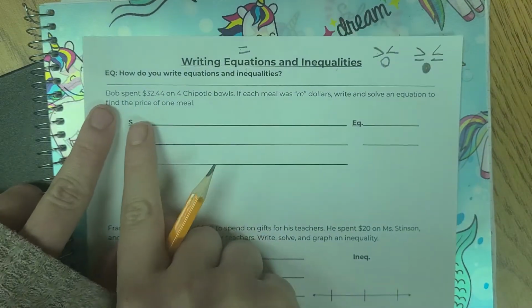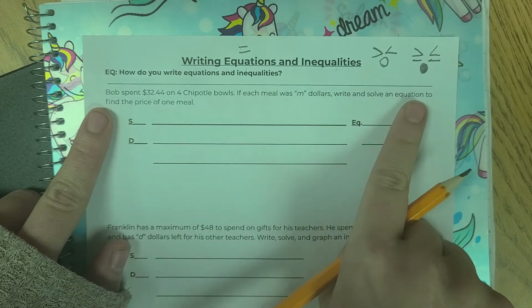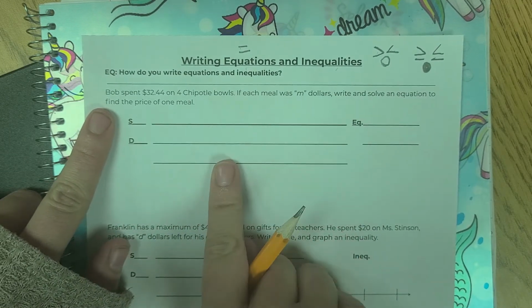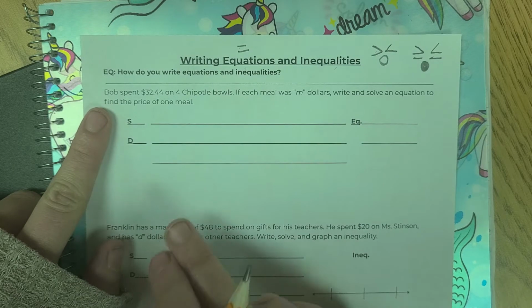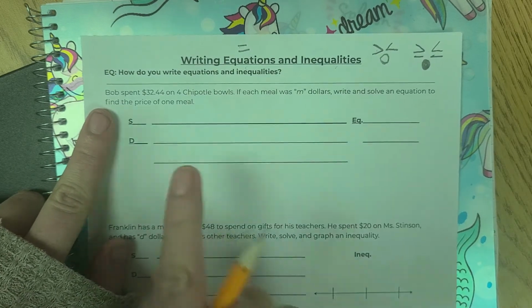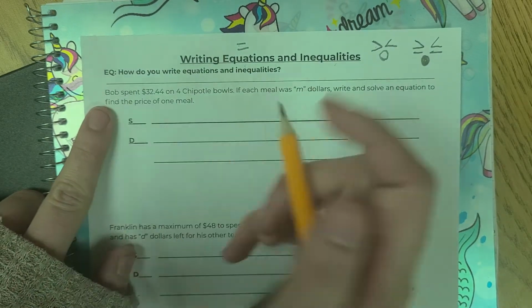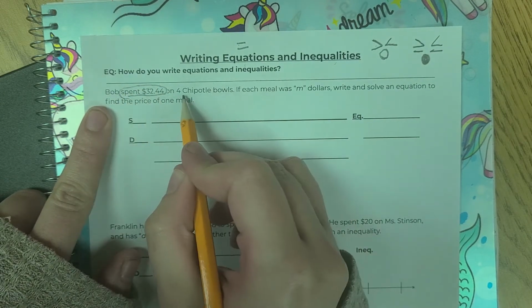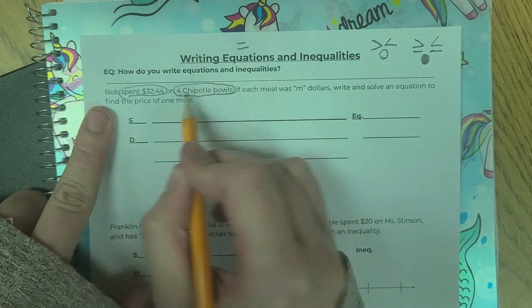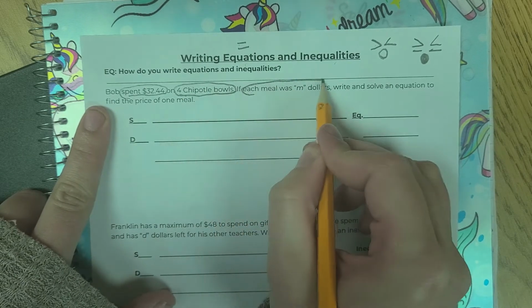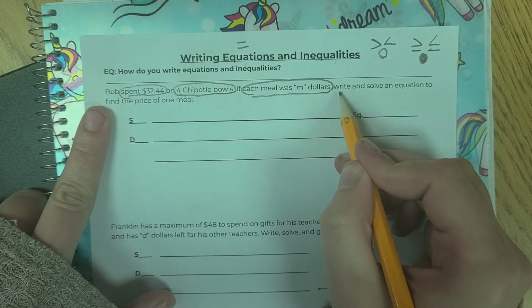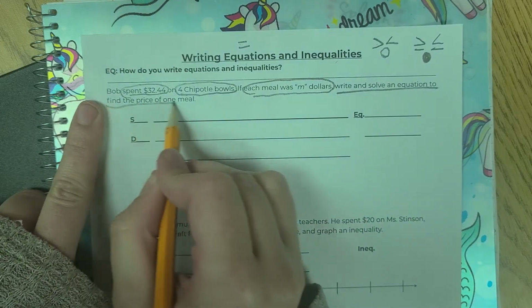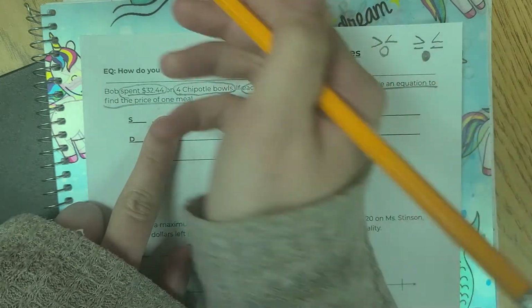Now we're going to start with our first problem. As I go through, I am going to cue the problem, but then I'm going to ask you some questions to help us together. We're going to do this one completely together, go through the process. So Bob spent $32.44 on 4 Chipotle bowls. If each meal was $M, write and solve an equation to find the price of one meal.